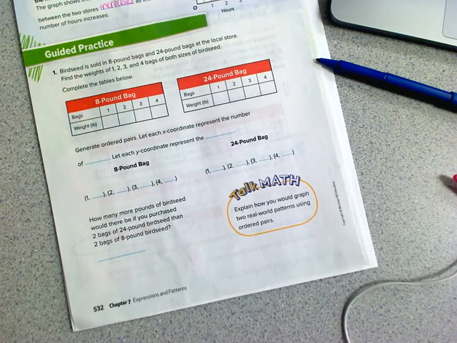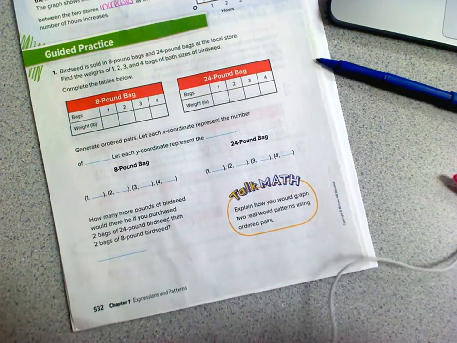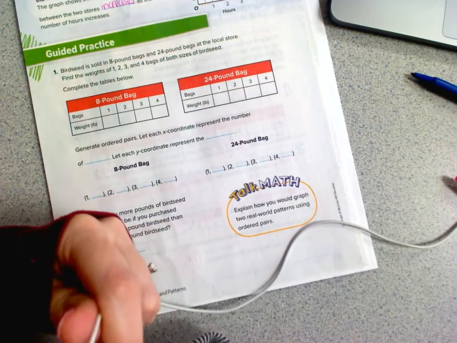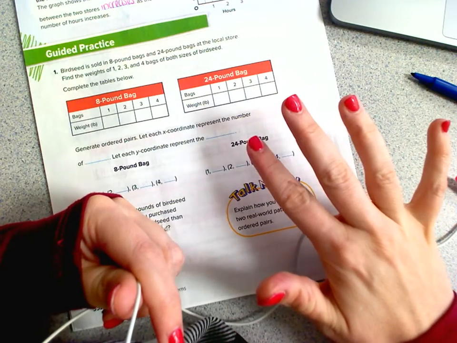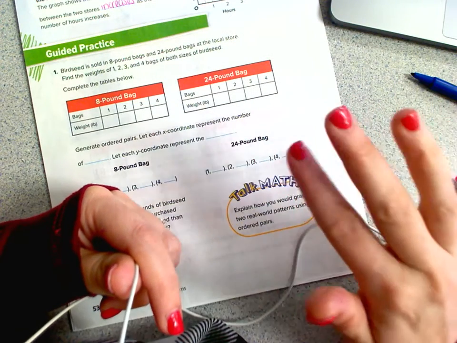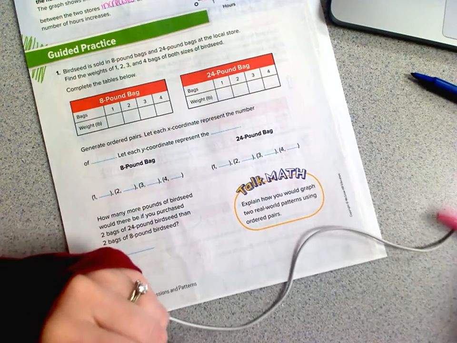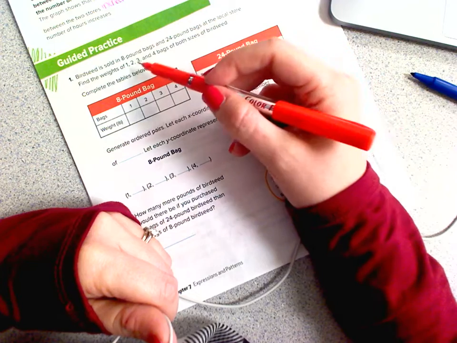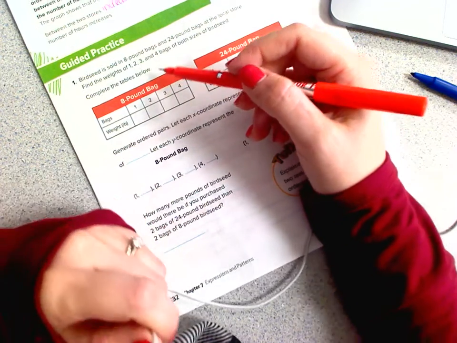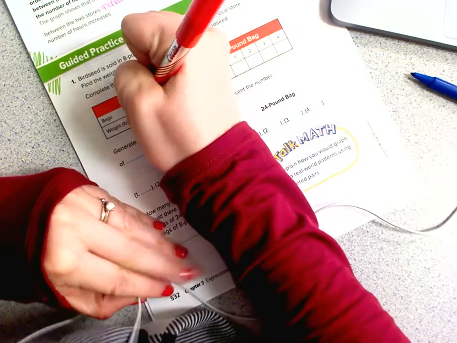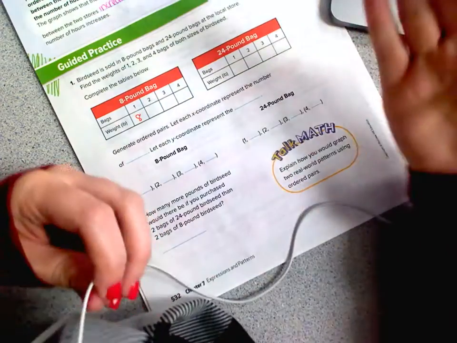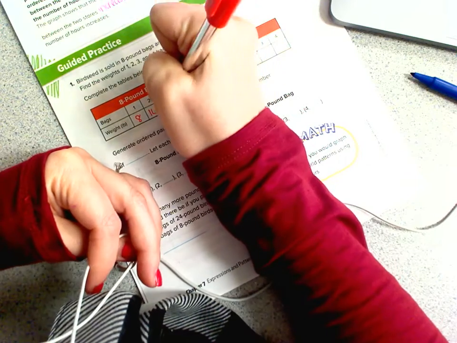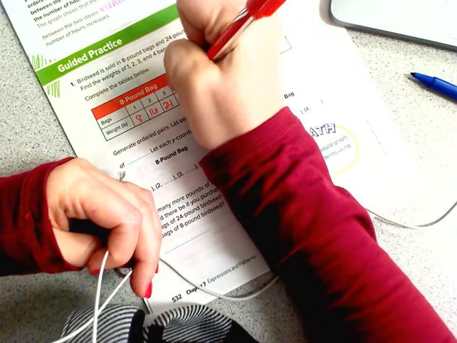All right, so let's look at the guided practice here. Birdseed is sold in 8-pound bags and 24-pound bags at the local store. Find the weights of 1, 2, 3, and 4 bags of both sizes of birdseed. Complete the tables below. Okay, so the 8-pound bag. One bag is 8 pounds. If I get 2 8-pound bags, 2 bags is 16. If I get 3 bags, it's 24 pounds. If I get 4 bags, 4 times 8 is 32.